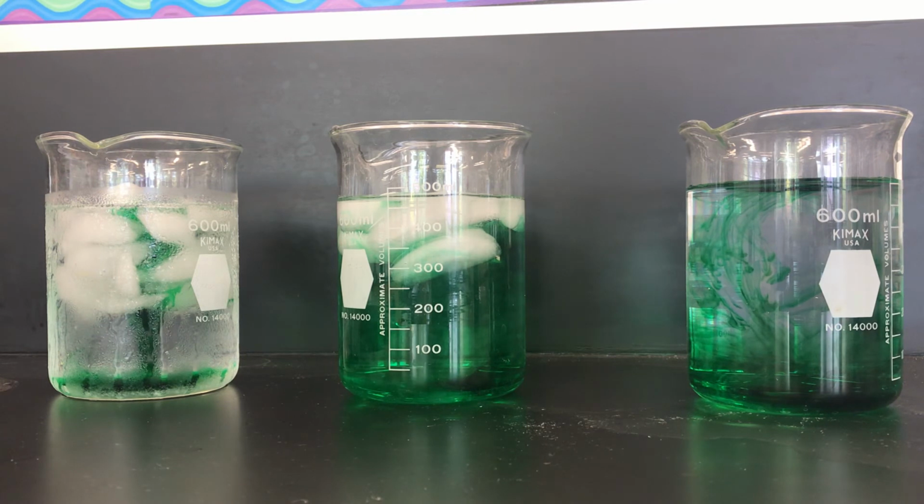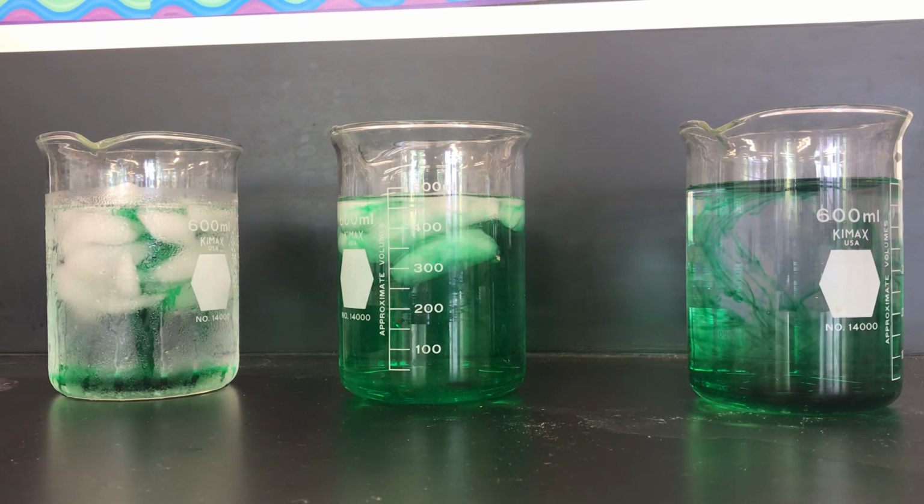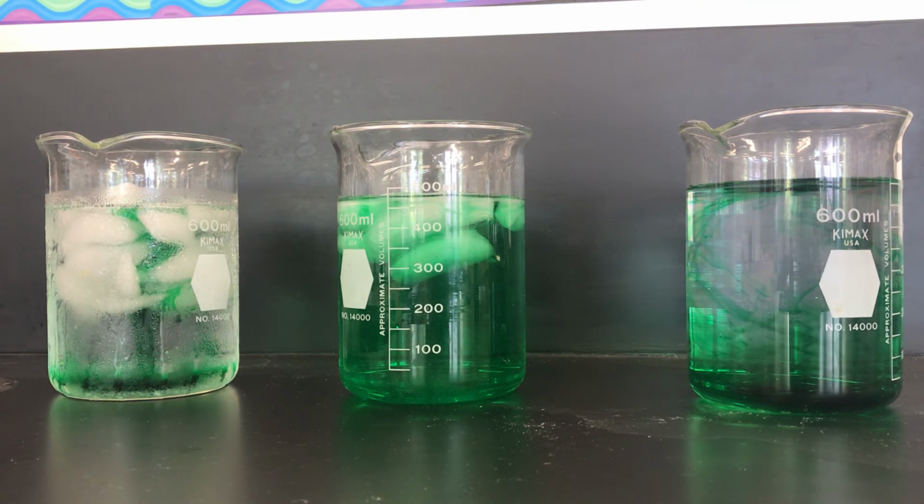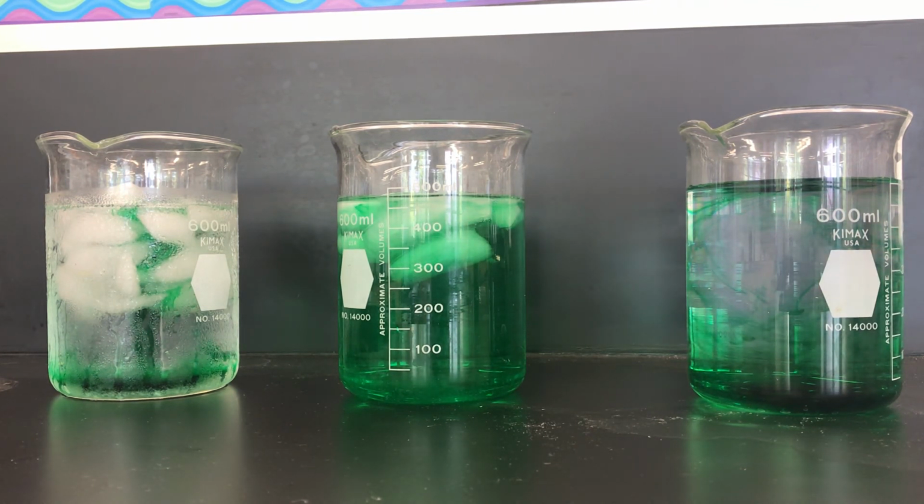Okay, now to me, I'm just going to describe what I think. It looks to me like even though I added the food coloring to the middle container last, that is the one where the green has completely mixed in the water, even though I put the food coloring in there last. It looks like on the right, that there has been some mixing, but maybe not a whole lot. And on the left, it looks like the food coloring fell to the bottom, but really has not mixed. It looks like the only one where things really mixed well was in the middle.